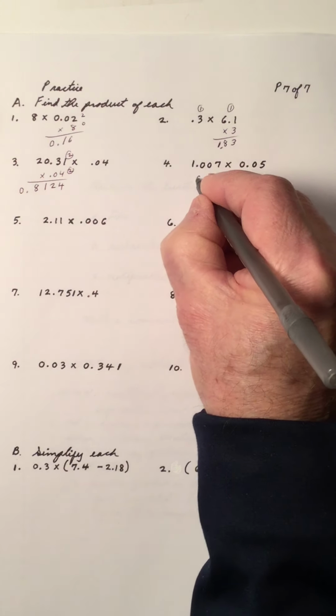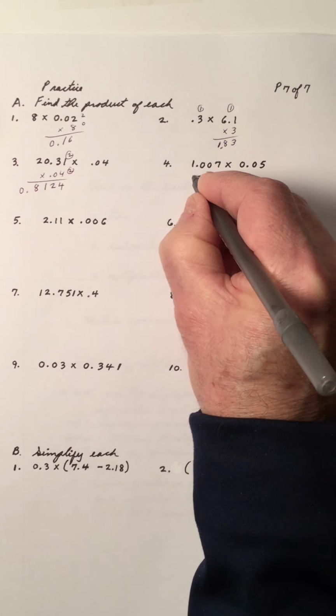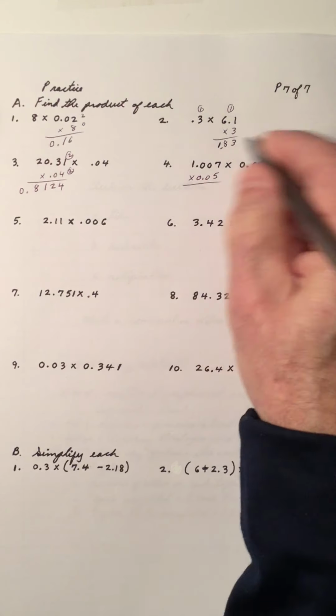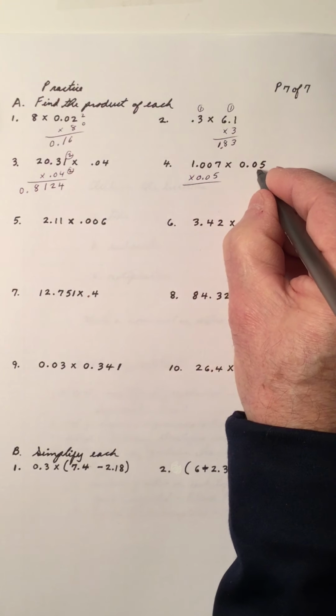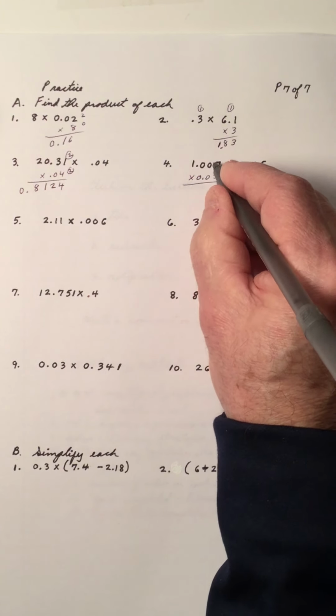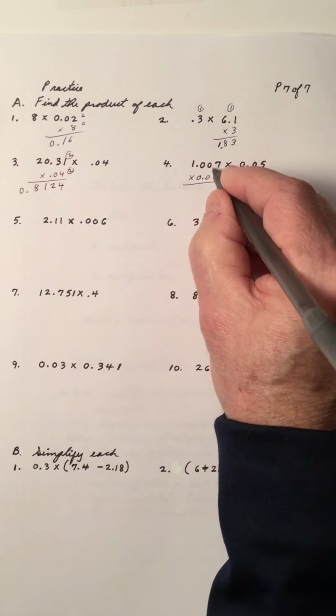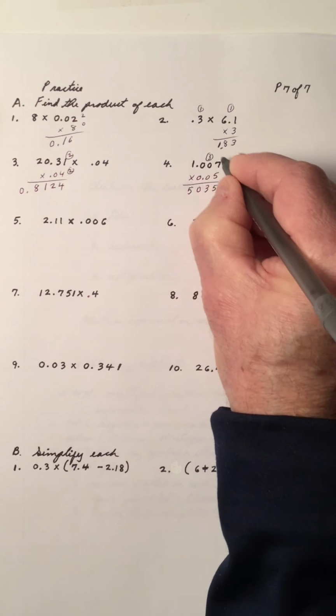Multiply by 0.05. Notice I'm taking the shortcut, I'm just writing it below. Multiply by 5. I put the 5 below because I only have to multiply once. 5 7s are 35. You have to carry a 3. 5 times 0 is 0. 5 times 1 is 5. And there's 3 decimal places right there.